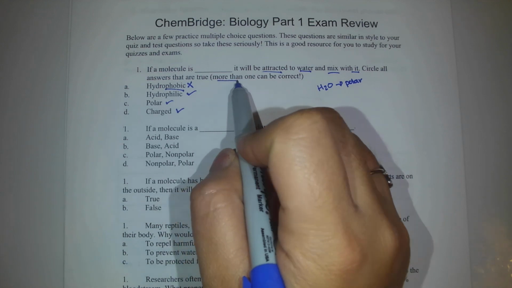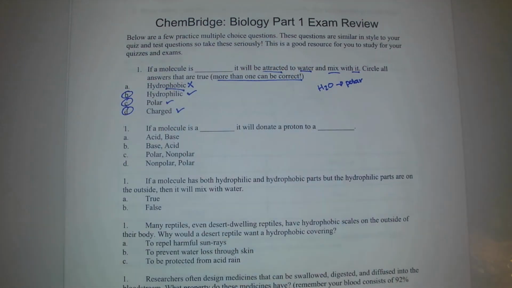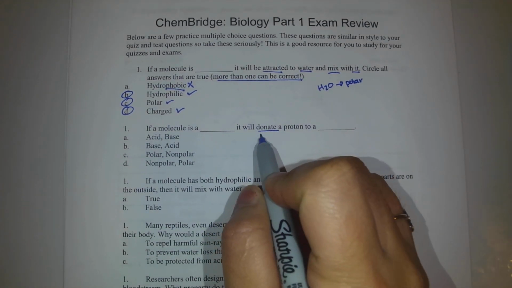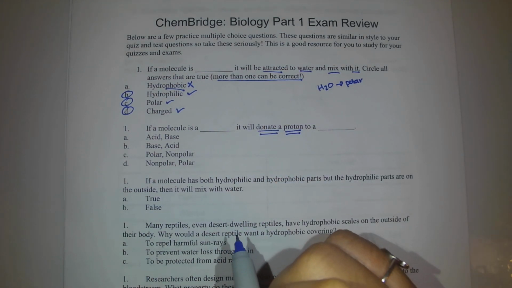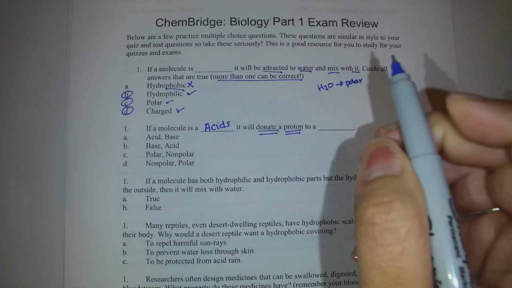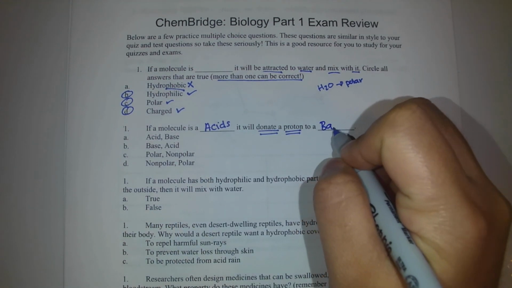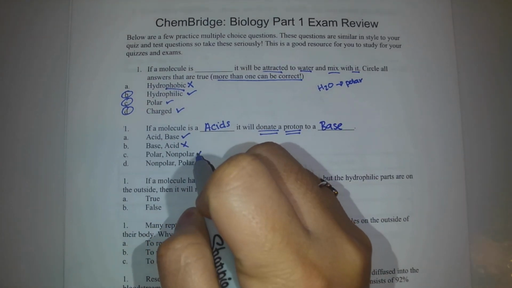This one does say there can be more than one correct. So we have B, C, and D. We have all three answer choices. Moving on. If a molecule is blank, it will donate a proton. Those are your keywords. So acids donate protons, and the ones that receive them are called bases, or your base. So this is an acid-base situation.